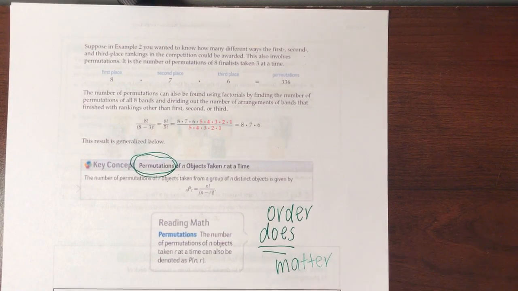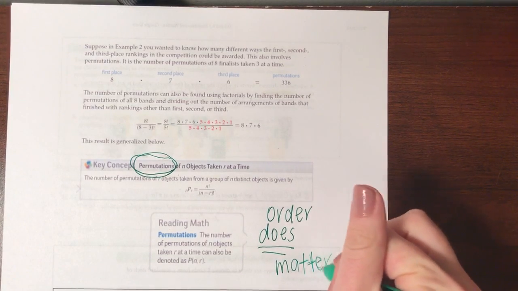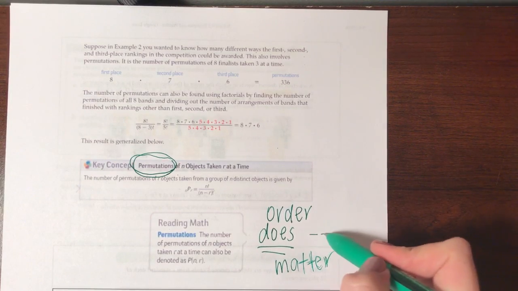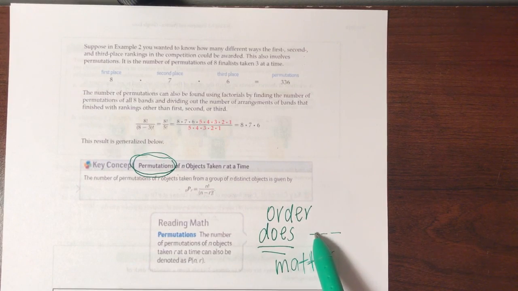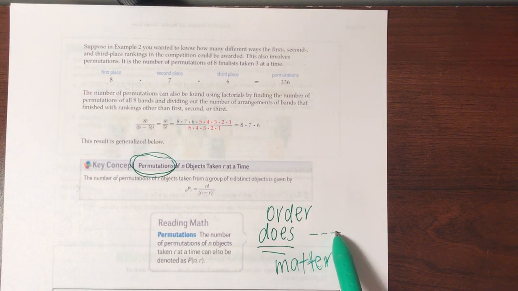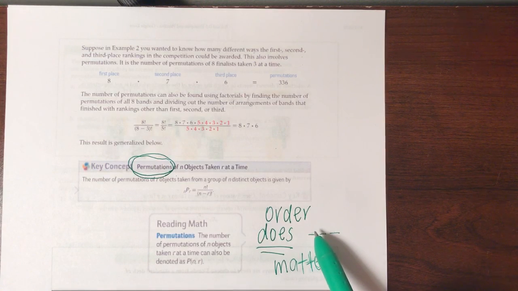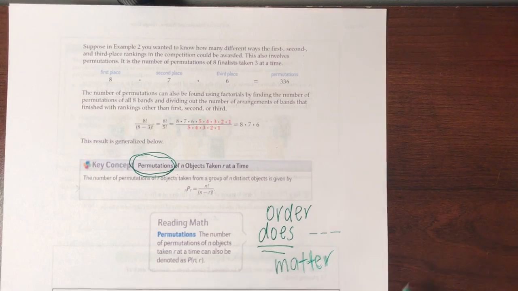So if you're putting people into a competition, if you have winners of a competition and you have the first 3 places, first, second, and third, does the order matter with who gets first place, who gets second, and who gets third, or are we just concerned about the top 3 people? Well, if it's a competition, it definitely matters. Order matters because the first place person is better than the third place person.